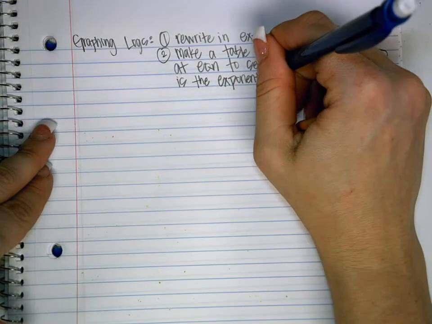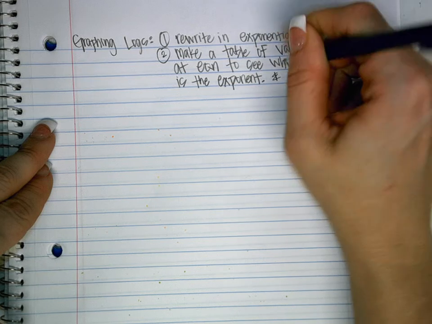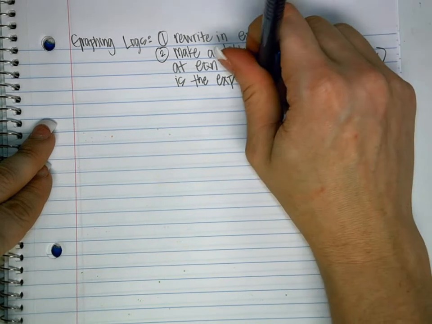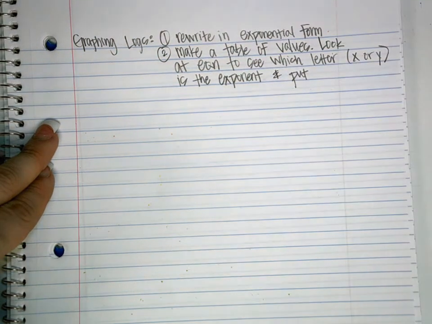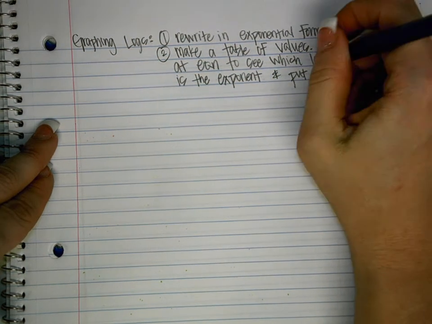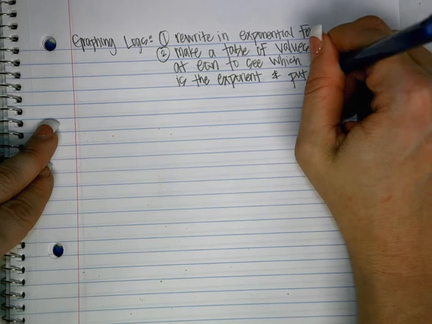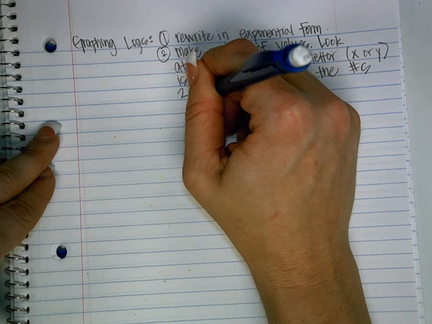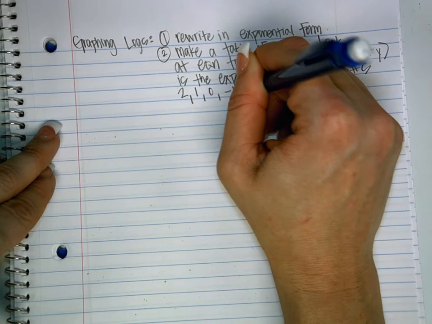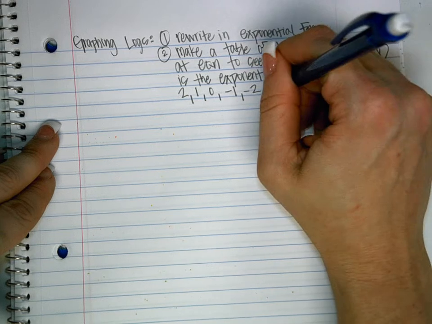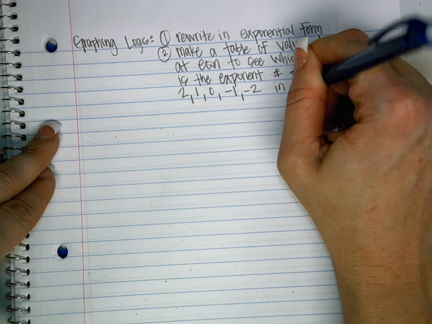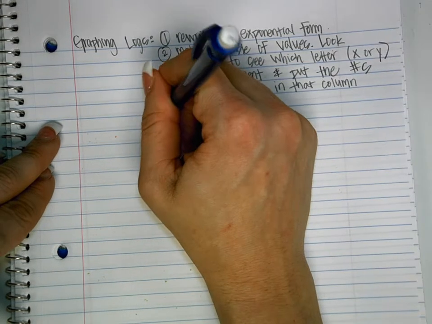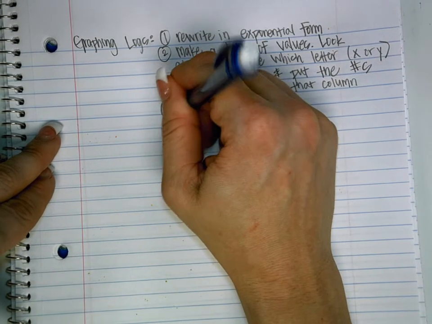Whatever is the exponent, put the numbers 2, 1, 0, -1, and -2 in that column. Is there any more steps? Step 3 is to plot points and connect with a curve.